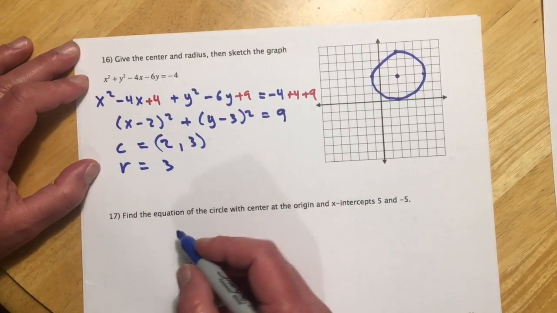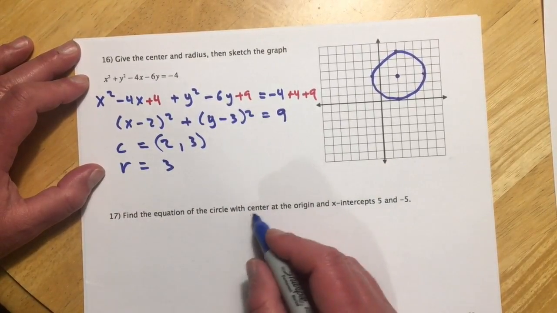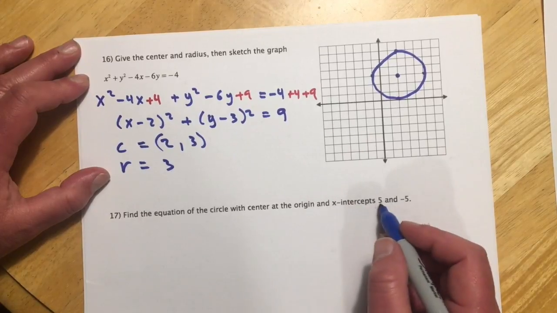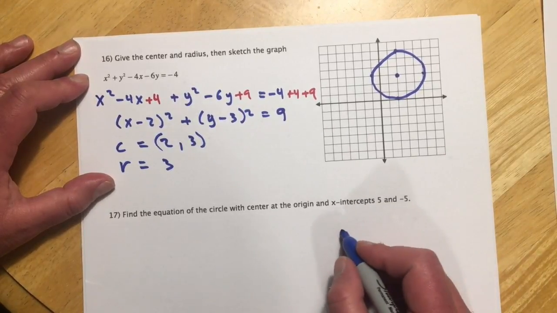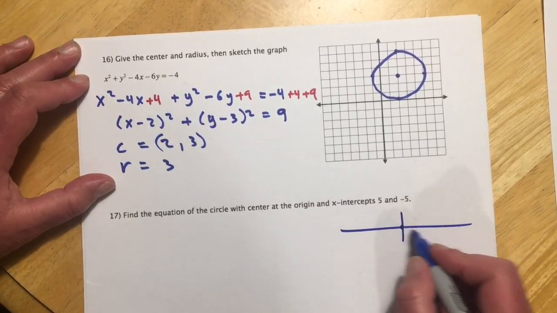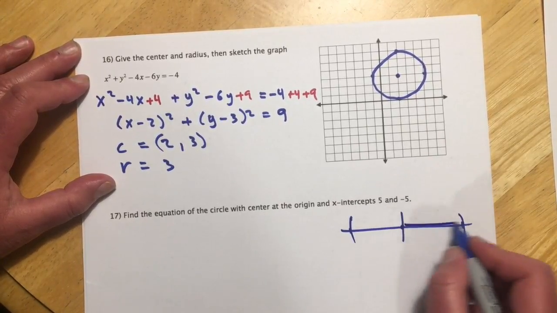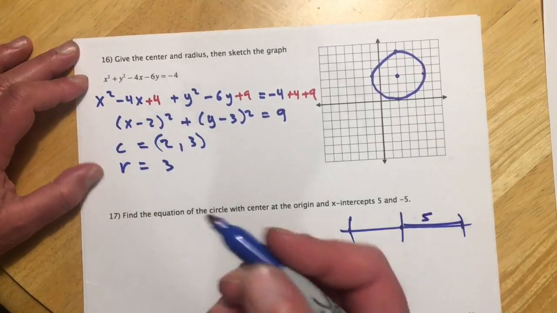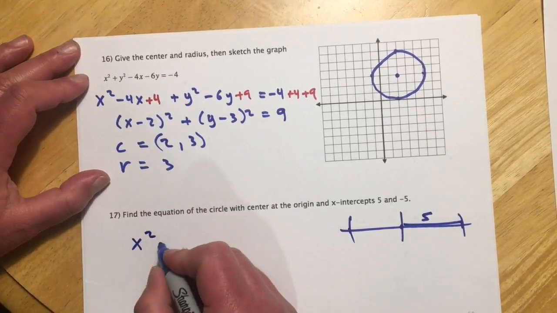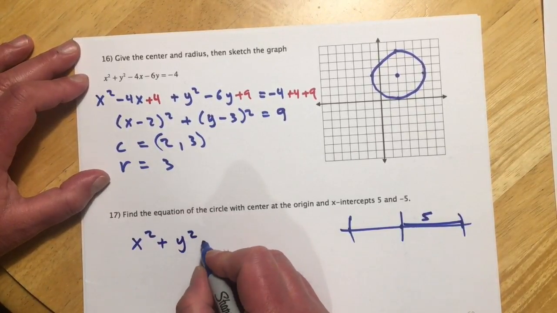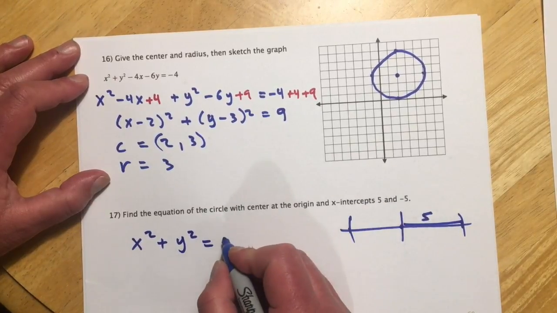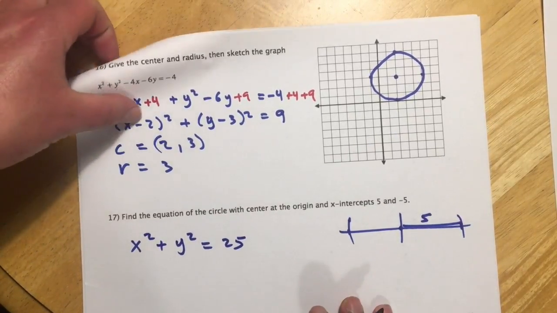Number 17, find the equation of a circle with the center at the origin, x-intercepts of 5 and -5. So if you think about what that would look like, if that's the origin and it has intercepts here and here, you know the radius is 5. So that makes this one really easy. x squared plus y squared equals 5 squared, or 25.